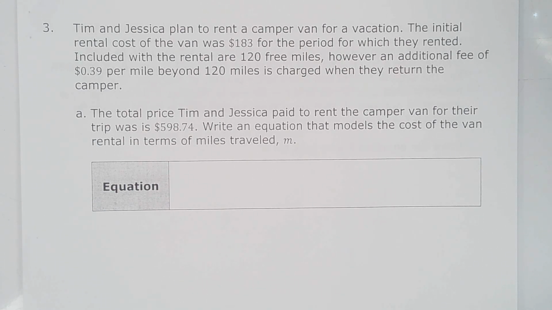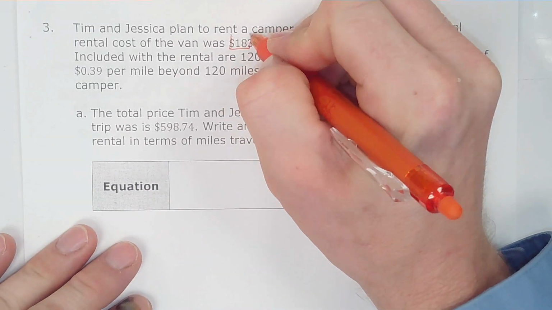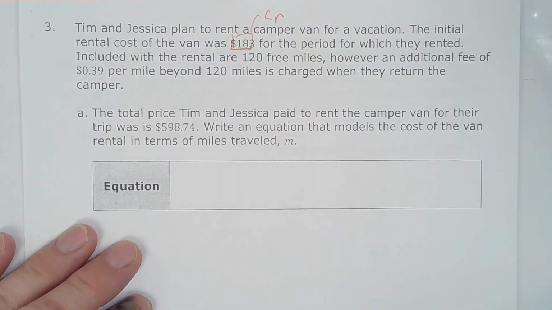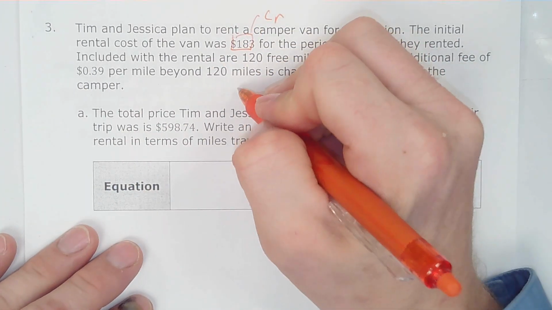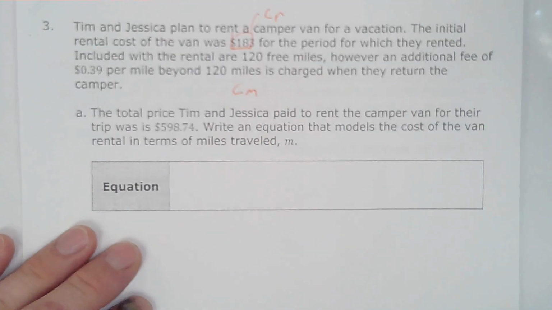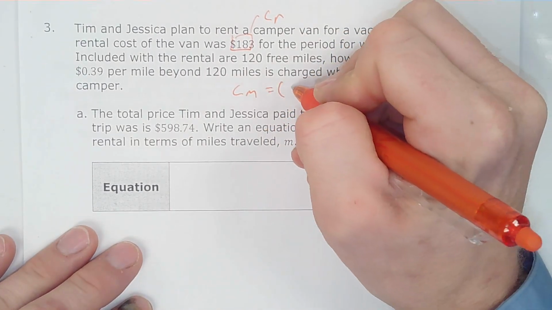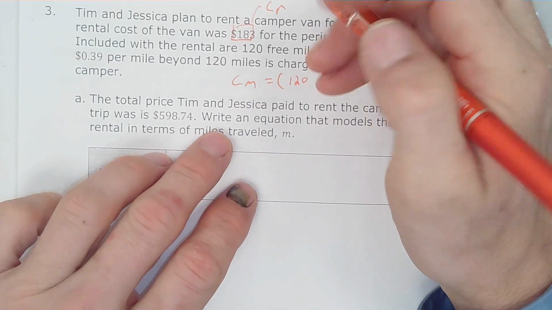Jessica and Tim want to go on a camper vacation. The initial rental cost of the van was $185.83. So say this is the cost of the rental. And included with the rental is 120 miles. However, an additional 39 cents per mile beyond 120 miles is charged when they return the camper. So I also have to pay for my mileage. I start at 120 miles, and I get that for free.